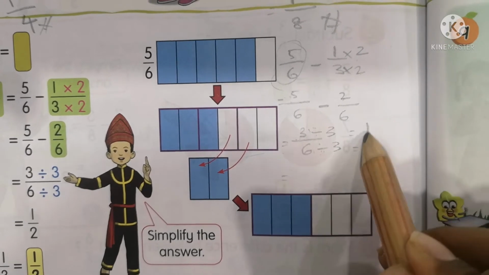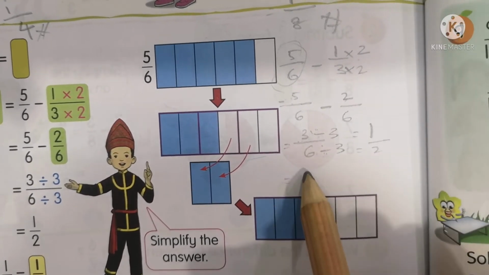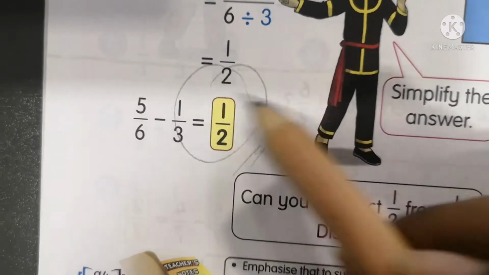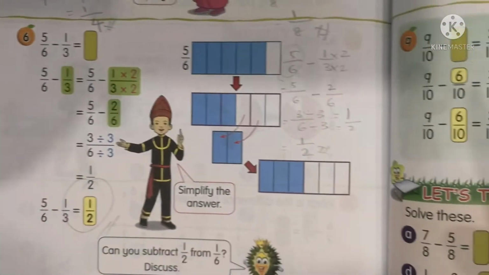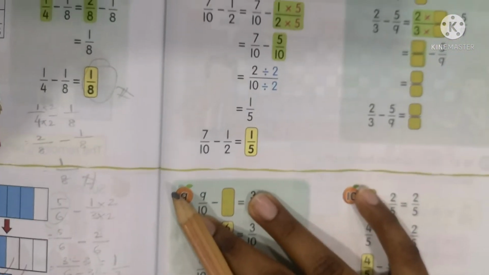Sorry, 3. Then what times 3 will get 6? 2. So the simplified version is 1 over 2. This is the answer. You can check here. Correct?